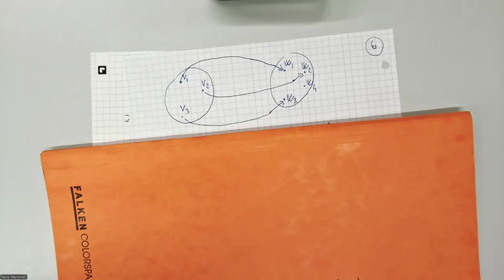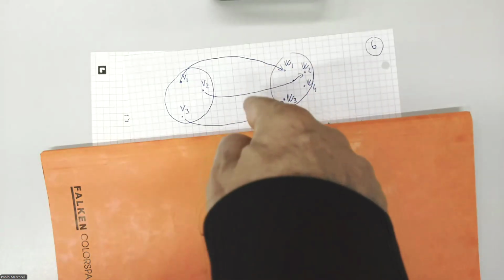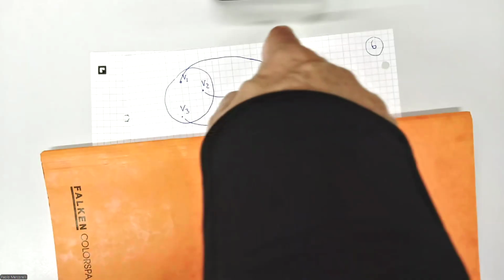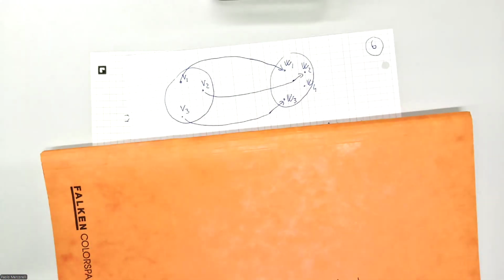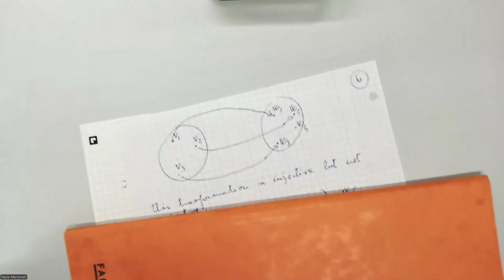Nevertheless, I can reduce this set here to its image. In this case, I can invert on the image. It's written here, look.